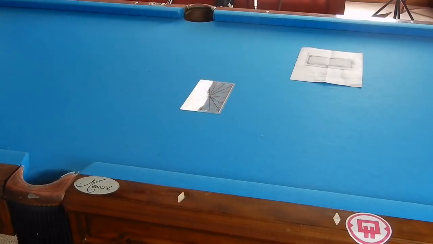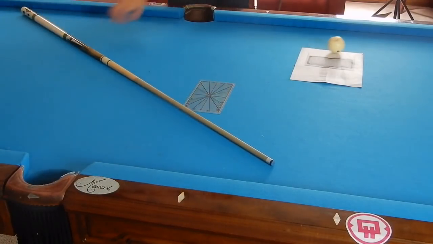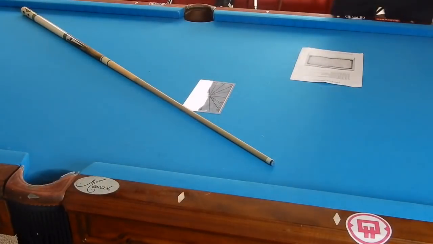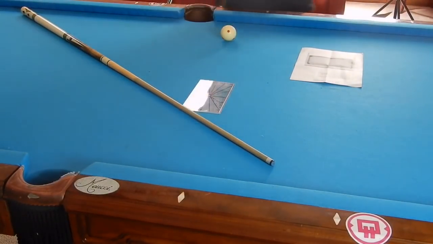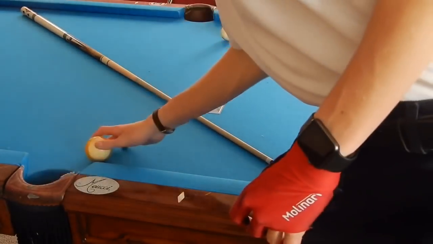This is a great way to visualize different things like that. But one thing it also helps you visualize is carom shots. So let's say the 9 is right here.